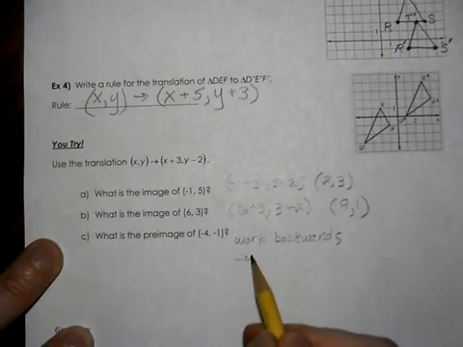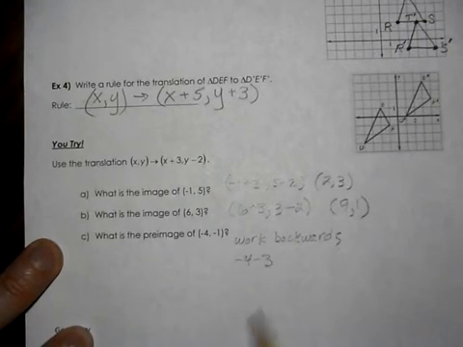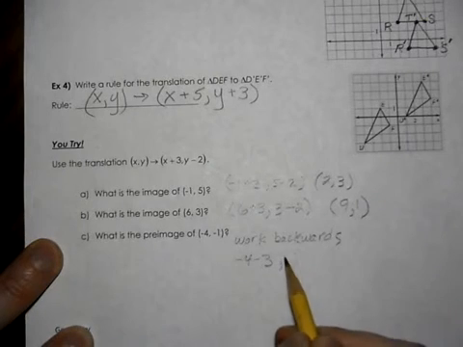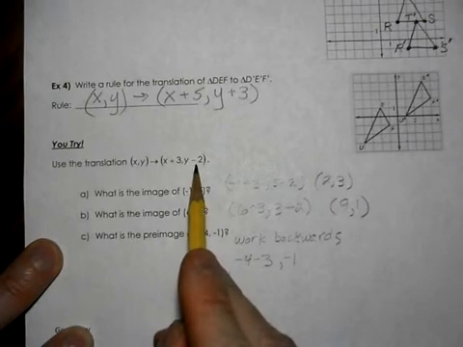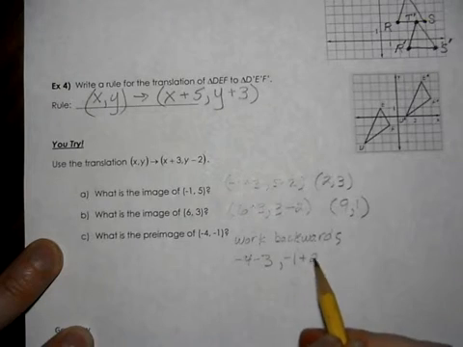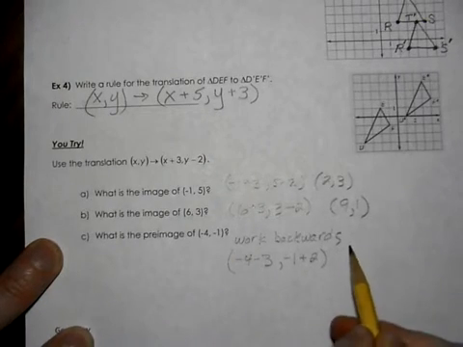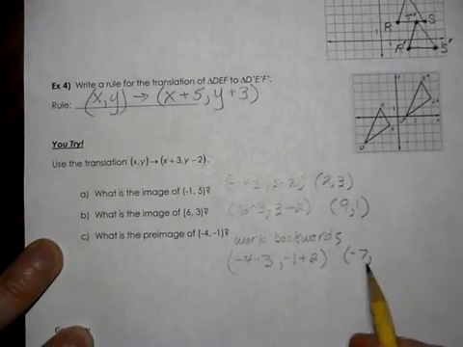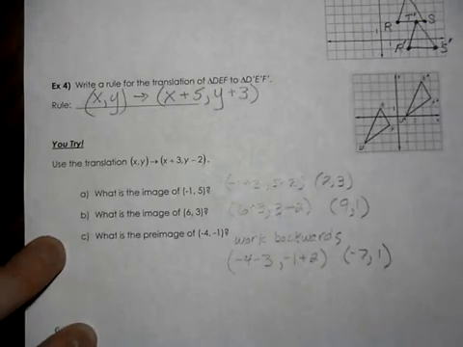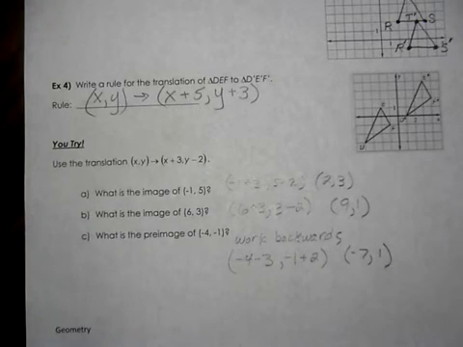So we're going to take our -4 and we're going to subtract 3. We're going to take our -1 and we're going to add 2. So that puts us at -7, 1. That concludes our notes for translations for Unit 2.